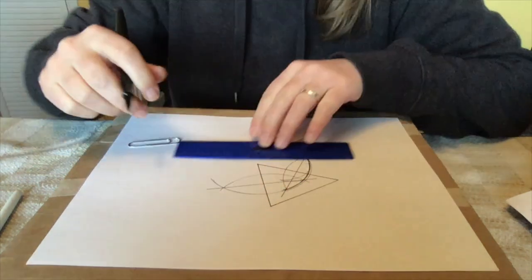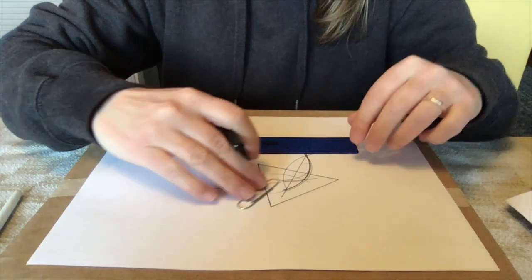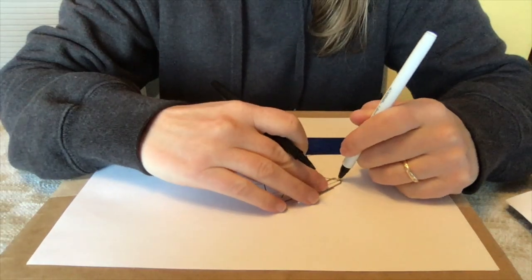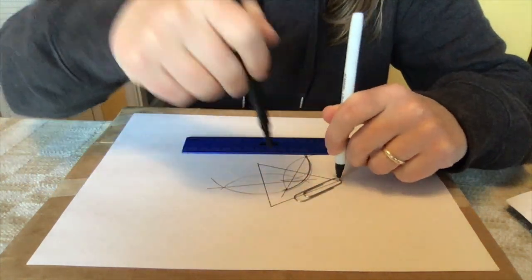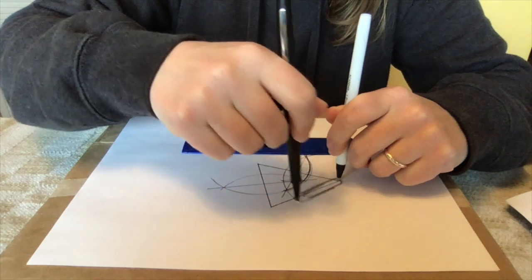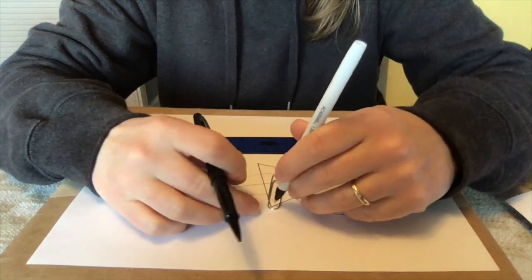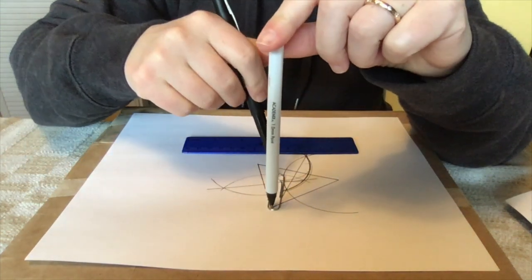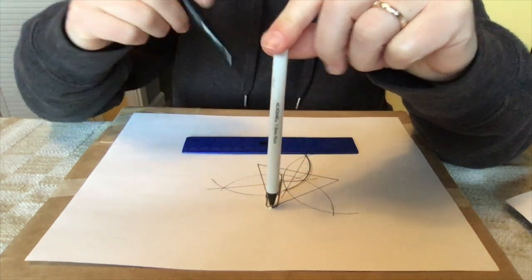This is one of my favorite constructions. Something really cool happens here. I'm going to do the perpendicular bisector of the last side. Use the one here. Pull it nice and tight. Okay.